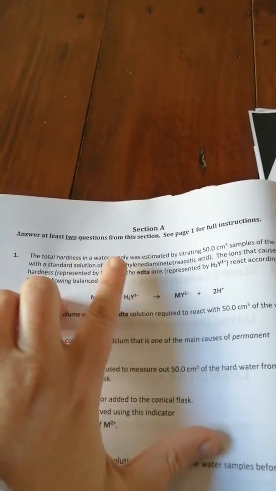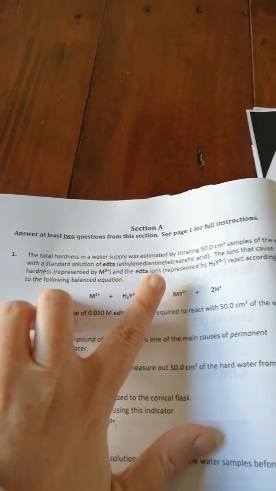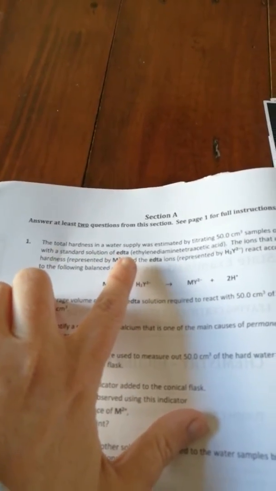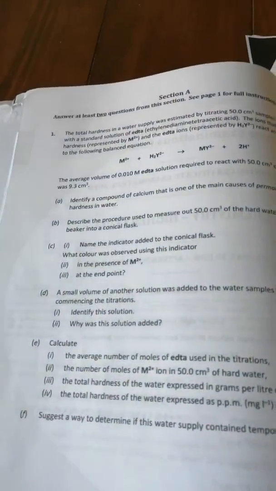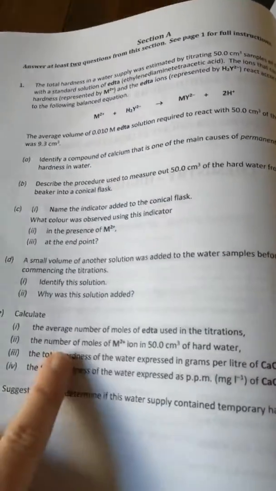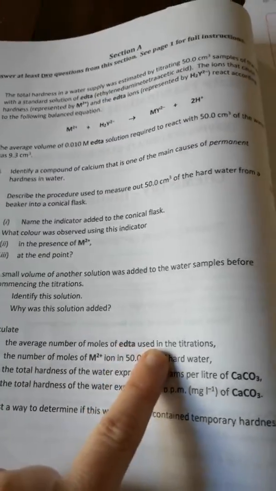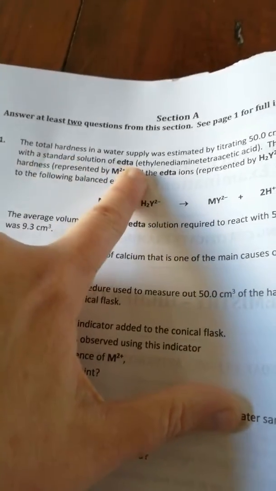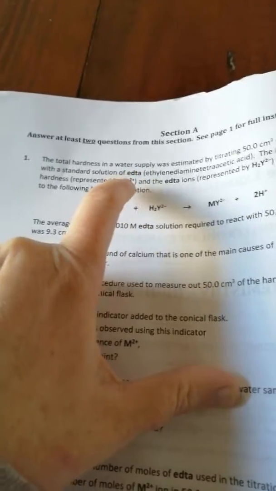Okay, I'm now looking at 2018. The total hardness was estimated by reacting with a standard solution of EDTA. Then the first maths question asks for the average number of moles of EDTA used in the titration. So again, it's the number of moles of the standard solution, so therefore I have to use first principles.